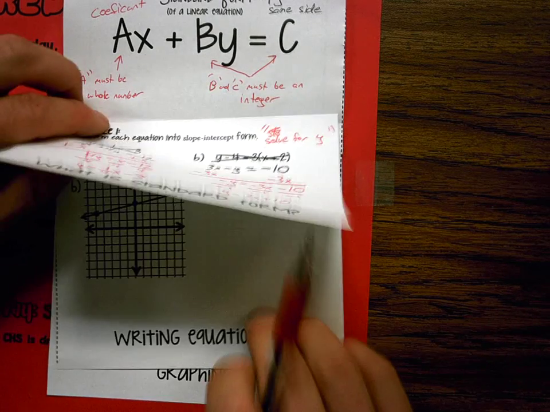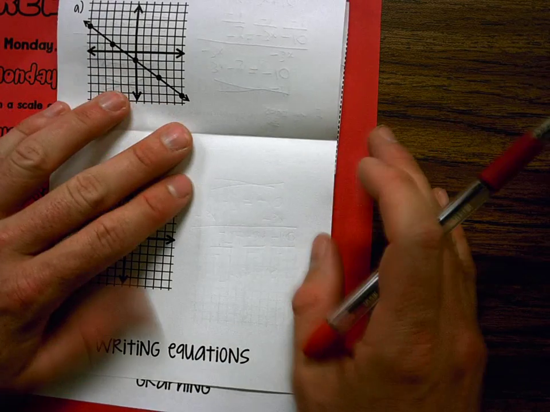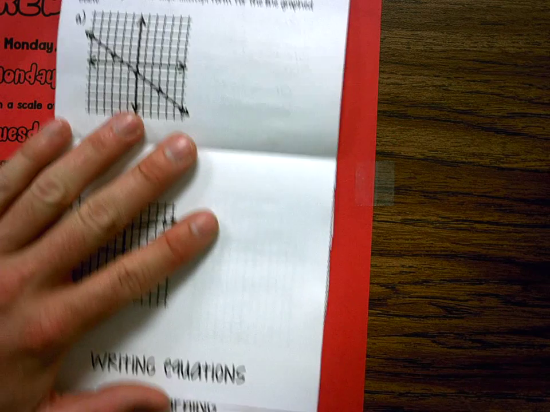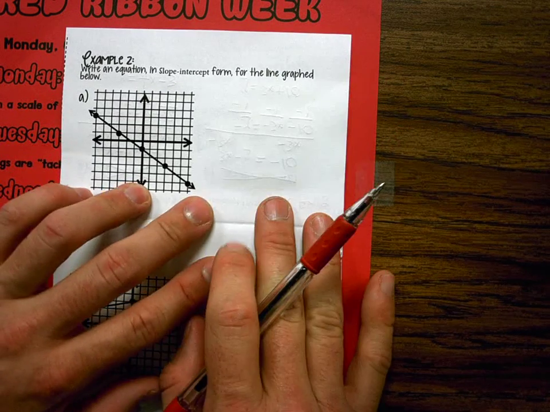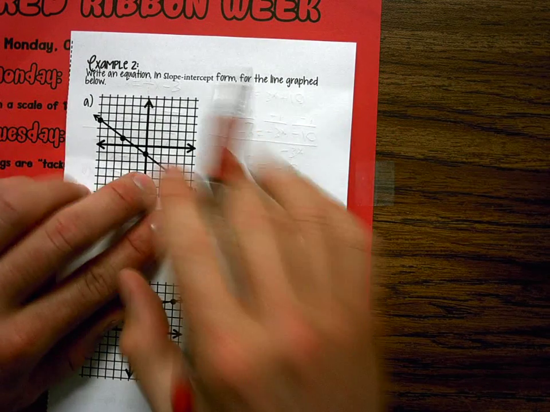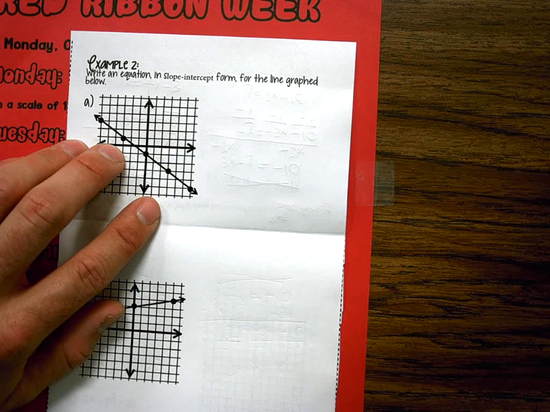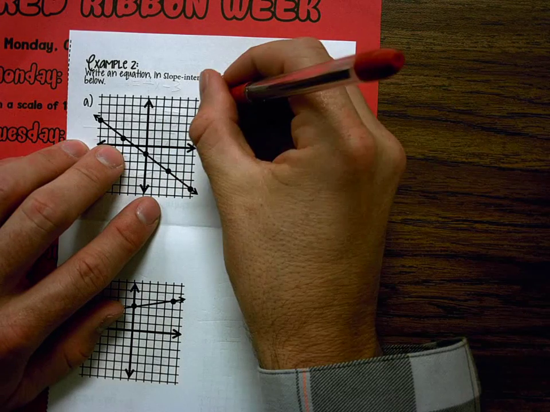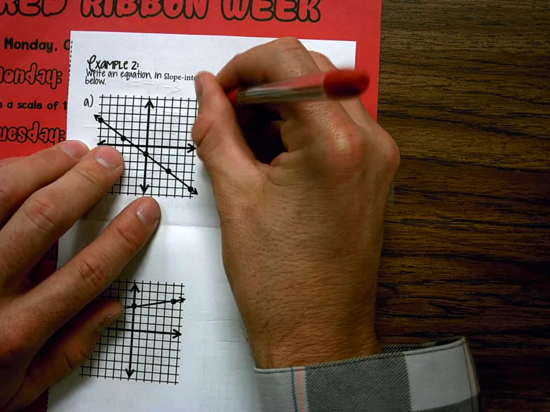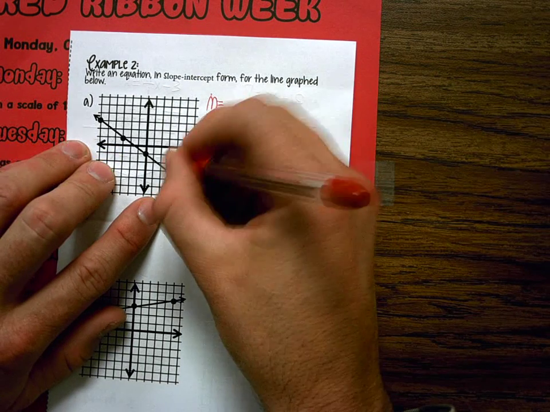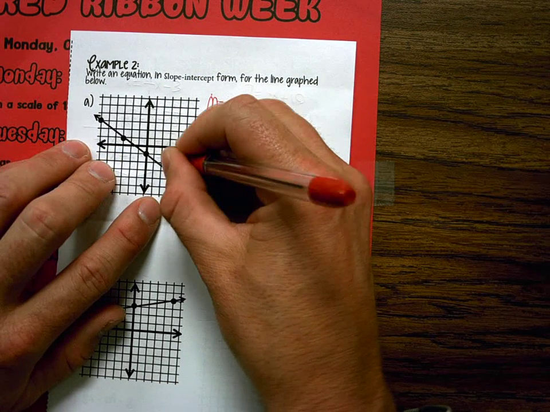Turn the page. Okay, practicing writing equations again. So whenever you have a graph, there are two things we need to write an equation: a slope and a y-intercept. So what is the slope of this one? We're going to count from dot to dot.